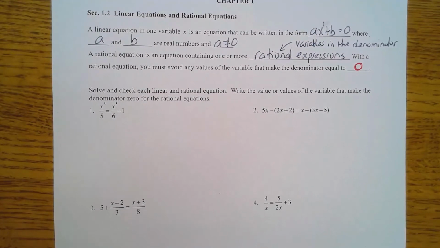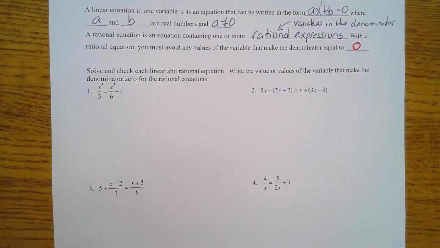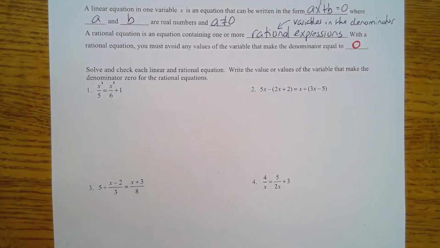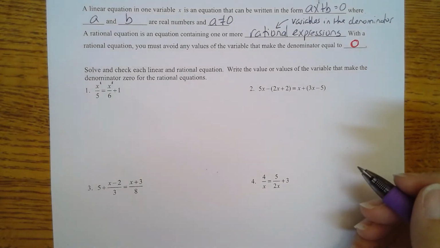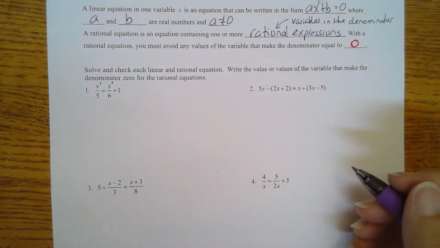Alright, so let's try some examples. Number 1. We're going to solve and check each linear and rational equation. Write the values of the variable that make the denominator 0 for the rational equations. That's just so we can have a thought process of what values do I not want. So for number 1, x over 5 equaling x over 6 plus 1, we want to find a common denominator. And with that common denominator, we'll multiply every term by it so we can get rid of fractions.